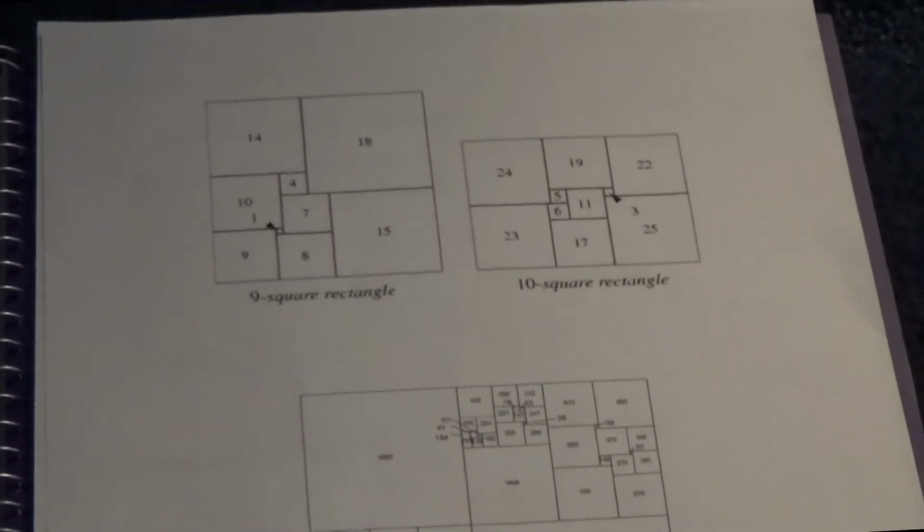As it turns out, I mentioned this earlier, the original 1925 dissection, the first one I showed you in the upper left, was one of two rectangle dissections that exist using 9 squares, in other words, 9 component squares. There are only 2 of them, and this is one of them that he discovered. And it used the minimum number of elements possible for a perfect square or perfect rectangle dissection.